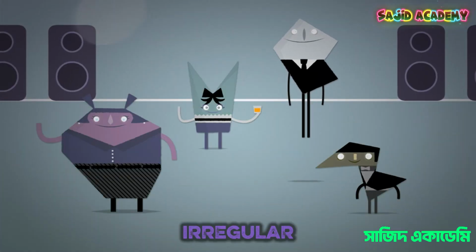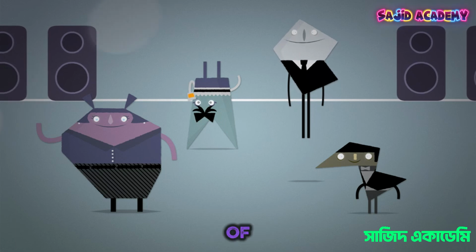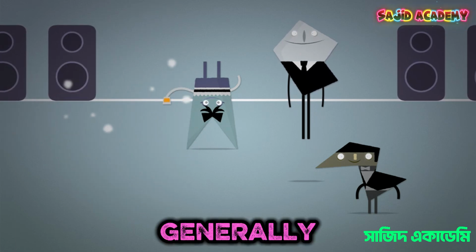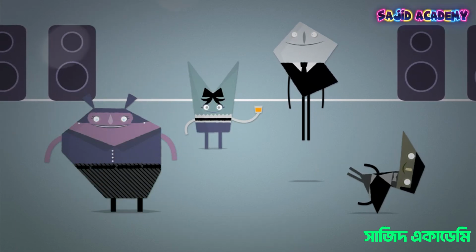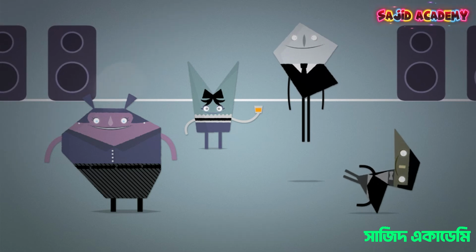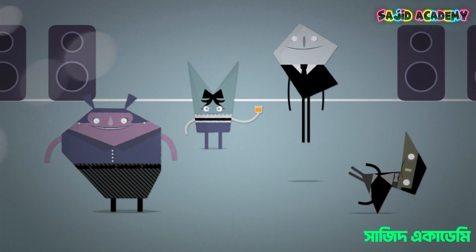Hello. It's the irregular polygons. This bunch have sides of different lengths and different angles. They're generally just quite, well, irregular. You guys enjoying yourselves? Let's move on. Cheers all.